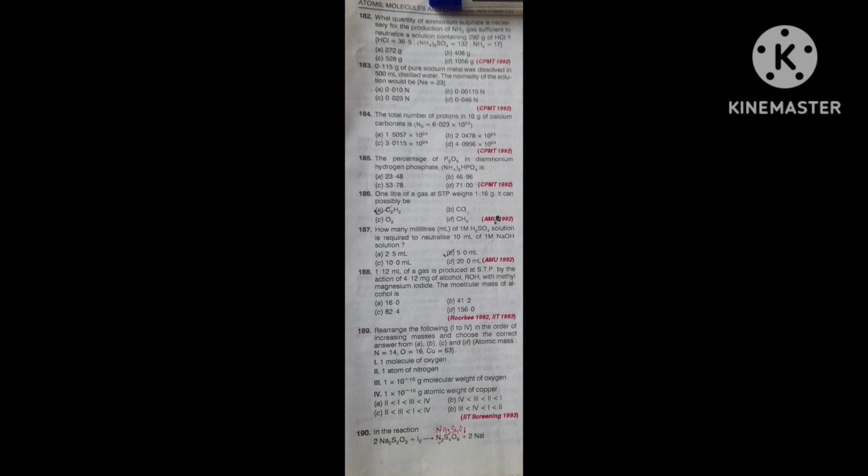Now N1V1 is equal to N2V2. That formula you use. Here for H2SO4 you have to calculate volume. Normality is given, you calculated 2N. N1 is equal to 2, V1 you have to calculate, that is equal to N2V2.